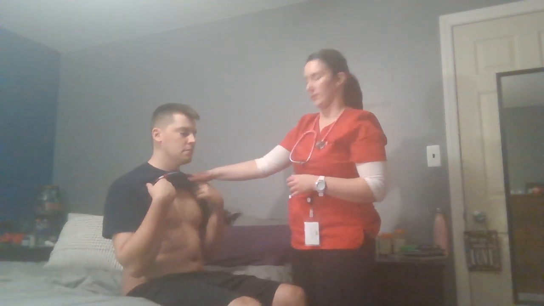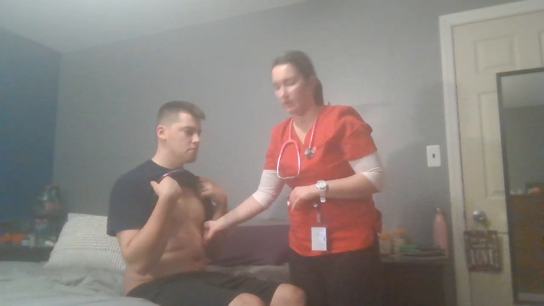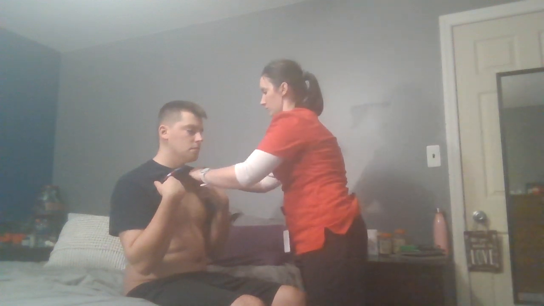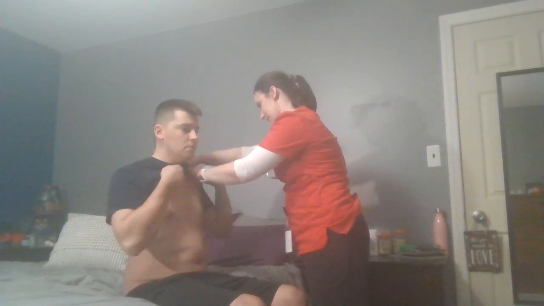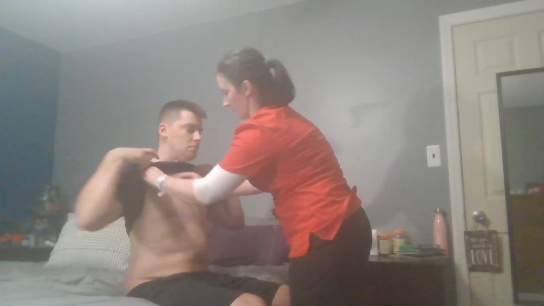So I'm going to start by mapping out my lung field. So it would start just a couple inches above the clavicle down to the 5th intercostal space in the front and the 6th intercostal space on the side. So I'm going to start with percussion. You hold that up like that. And let me know if you feel any pain at all.